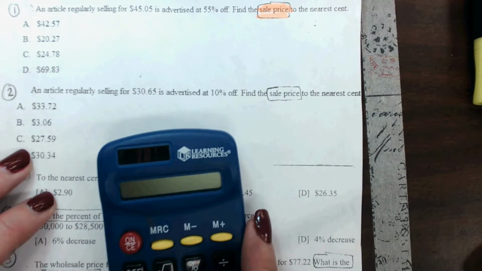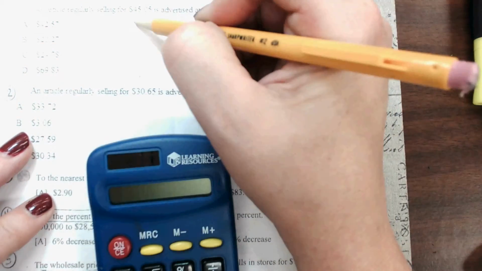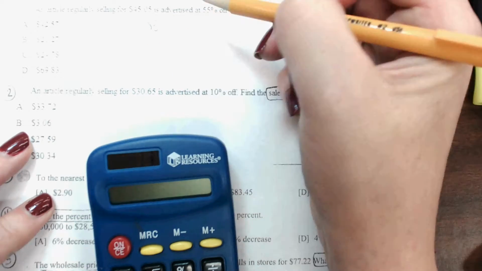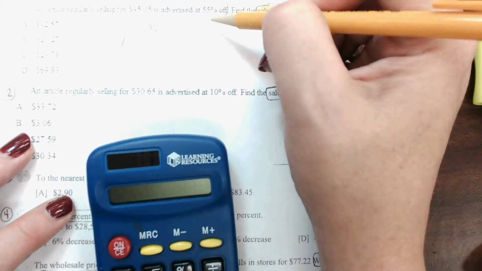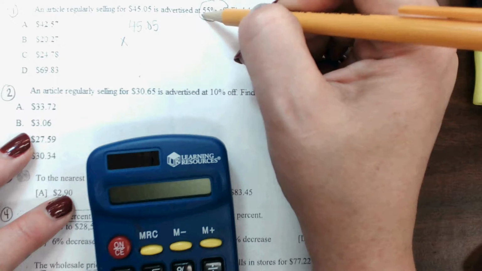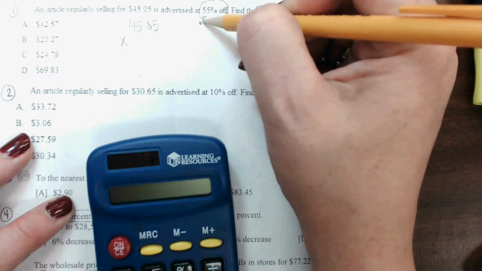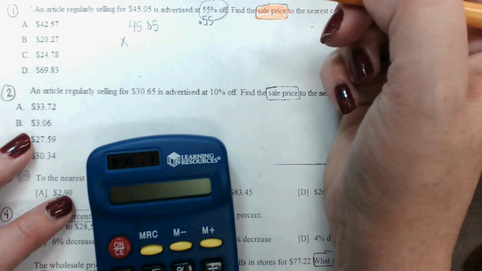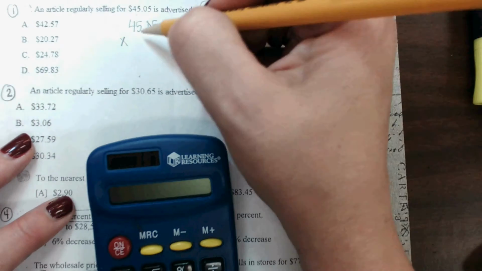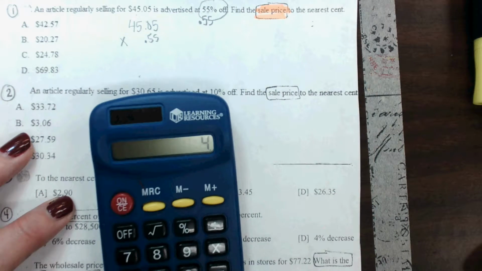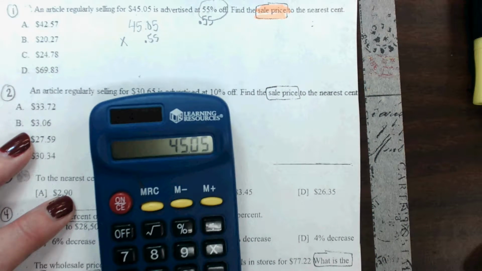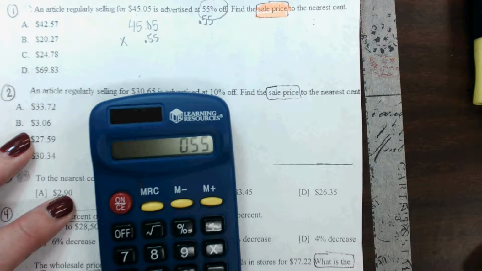Here we go. If it's originally $45.05 and I'm going to take off 55%, I need to DP and multiply. What is 55% as a decimal? Yeah, you know it, 0.55. So, using my calculator, I'm going to say 45.05 times 0.55.